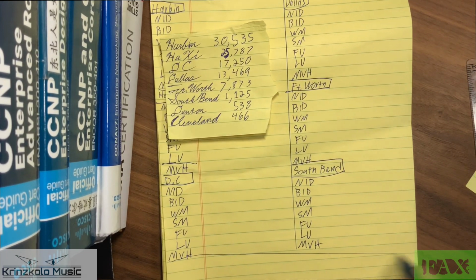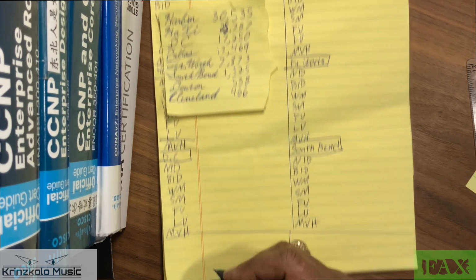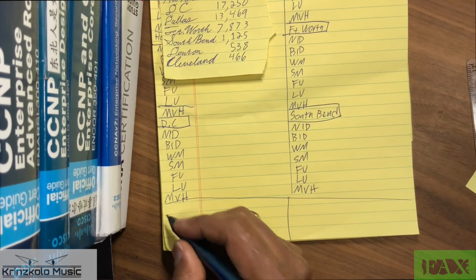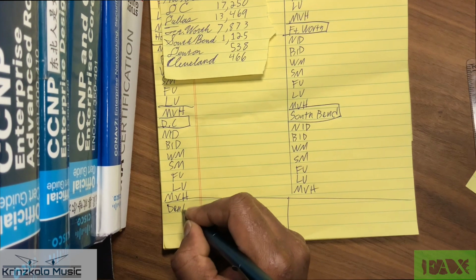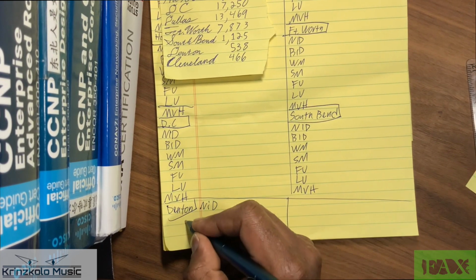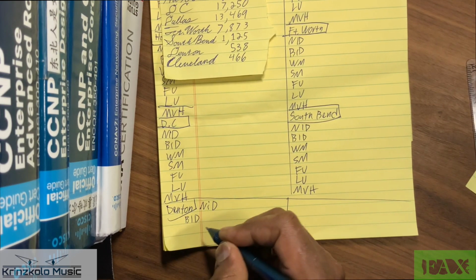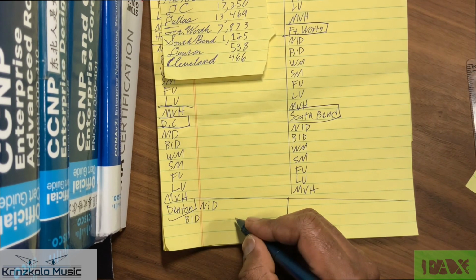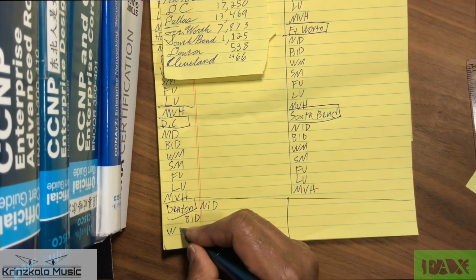Running out of space here. And down here is going to be Denton. NID, BID. Look at that, running out of space. We'll put a wildcard mask.